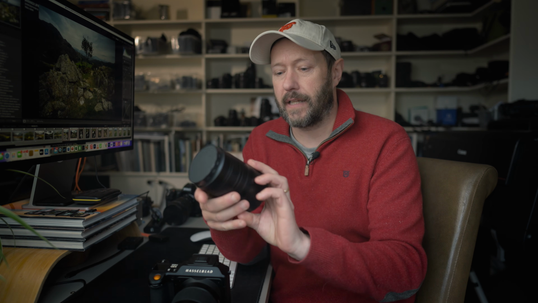So this new wide angle lens, which is a 20-35, which I think is equivalent to around about 16 to 27. So a pretty nice wide angle range. I'm going to put this on and we'll go and try some photos with this.